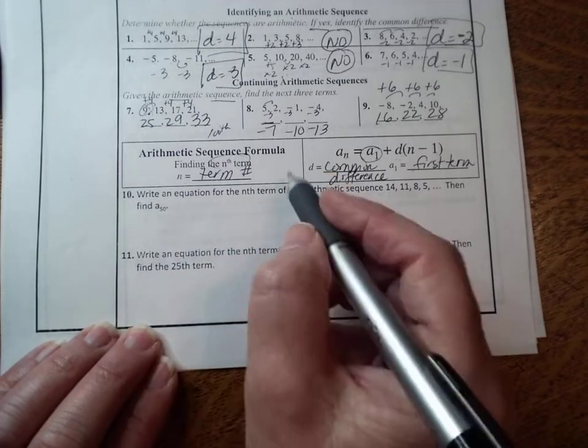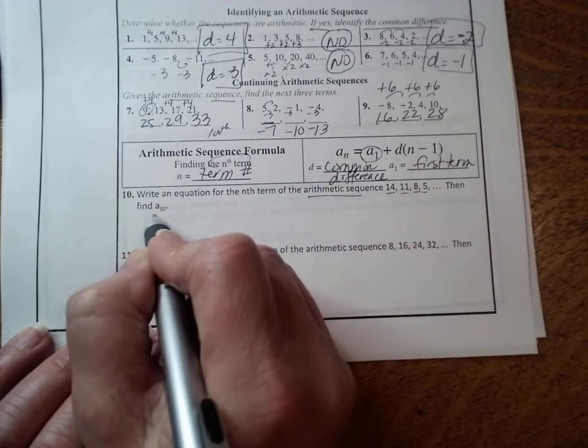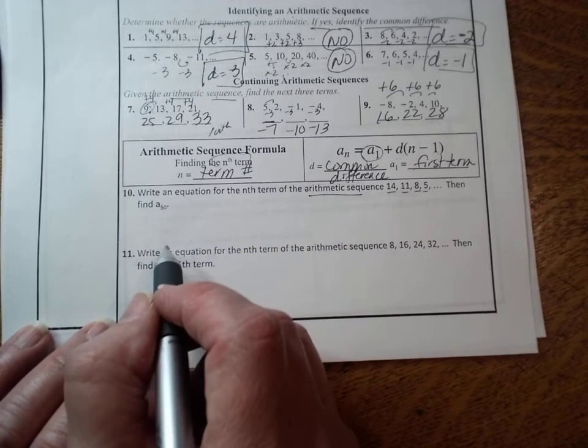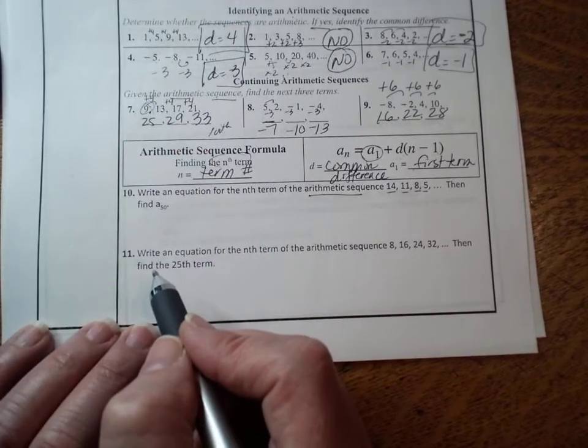So write an equation for the nth term in the arithmetic sequence 14, 11, 8, and 5. Then find a sub 50. Notice it's a subscript, not an exponent. The subscript means we need to know the 50th term. I don't want to write out 50 numbers to get to it.